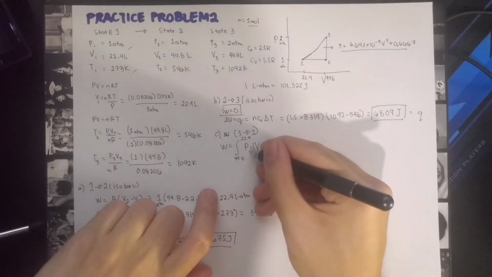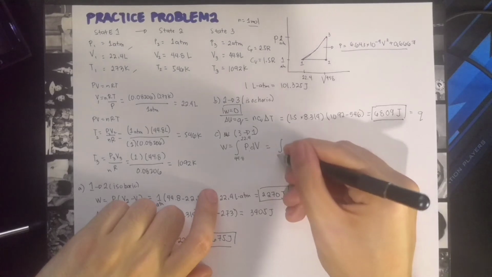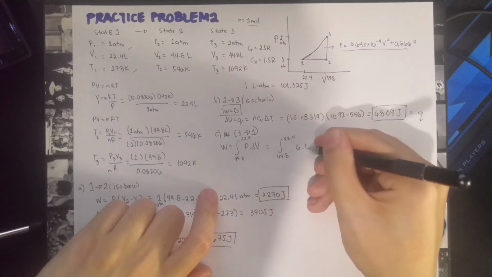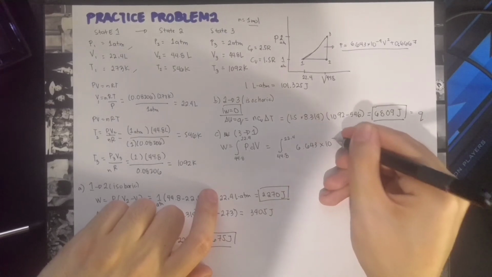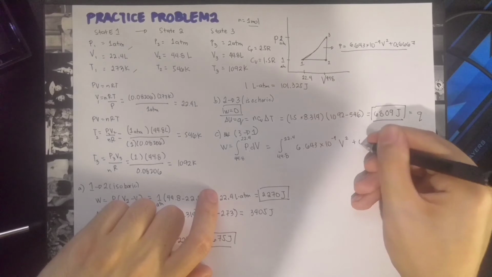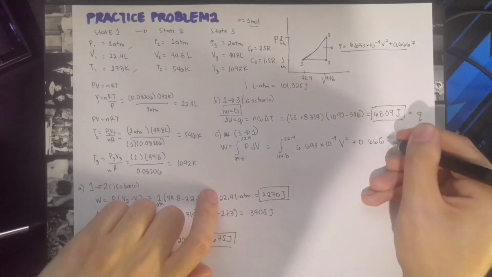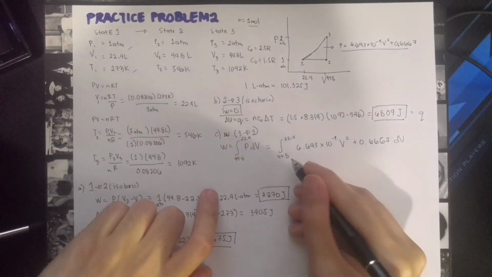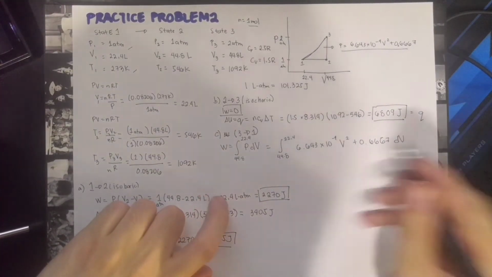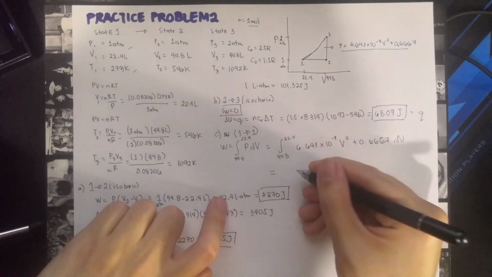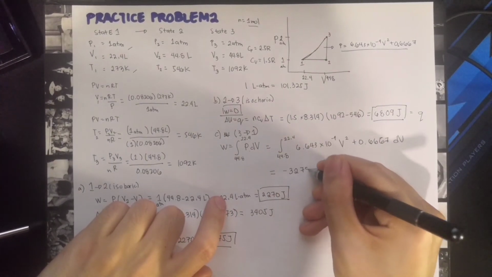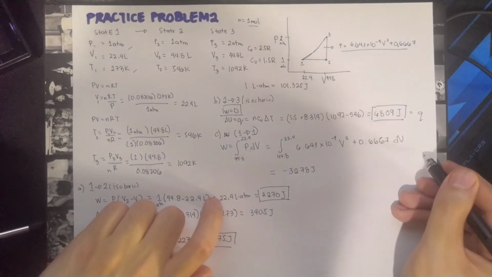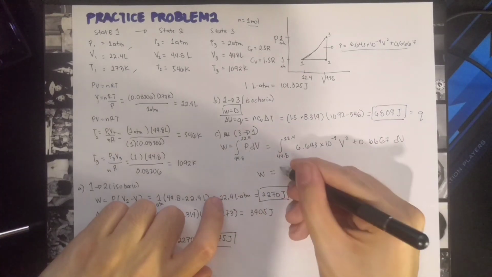Putting this expression back here, we'll get the integral from 44.8 to 22.4 of 6.643 times 10 to the negative 4, V squared plus 0.6667 dV. Integrating this one, we'll get that this is equal to negative 3,278 joules. So this, your calculator or our equation solvers can do. So this is your work.